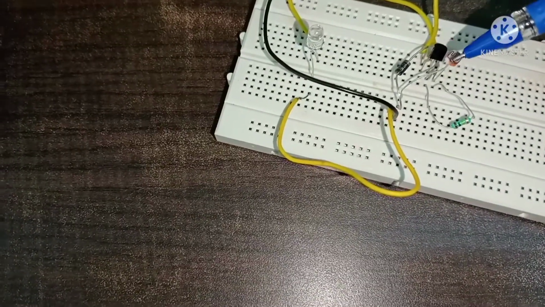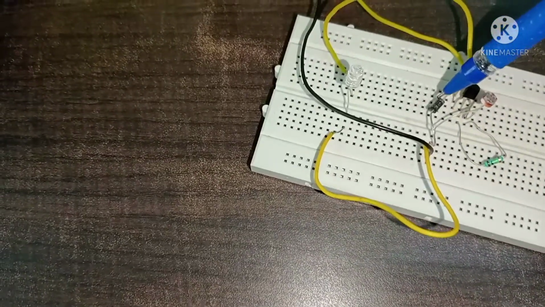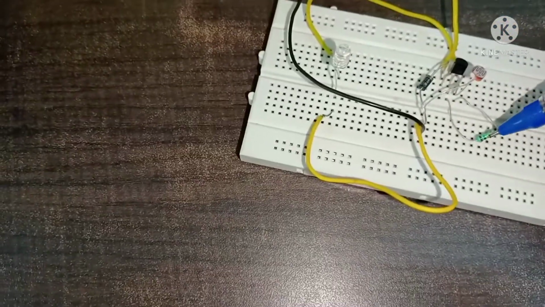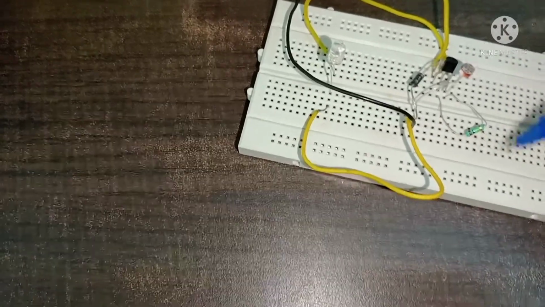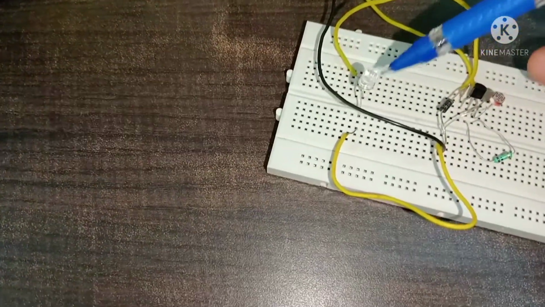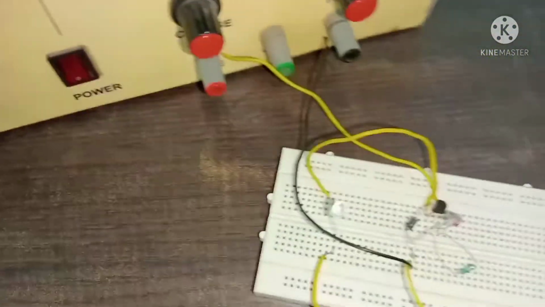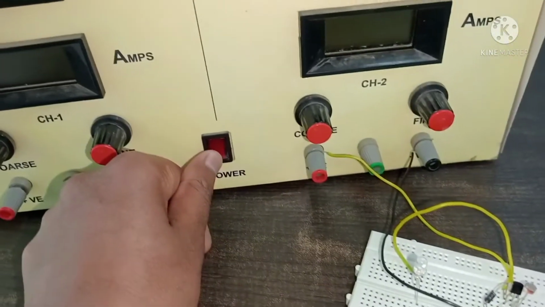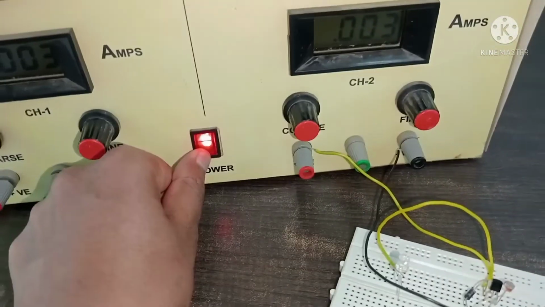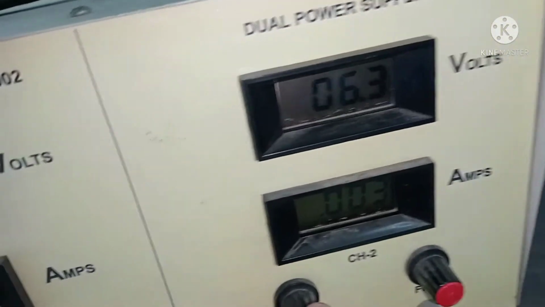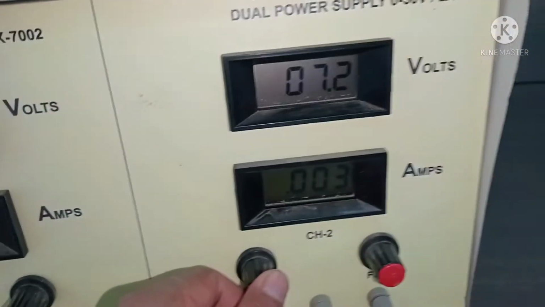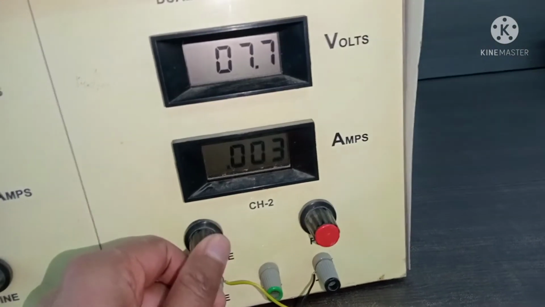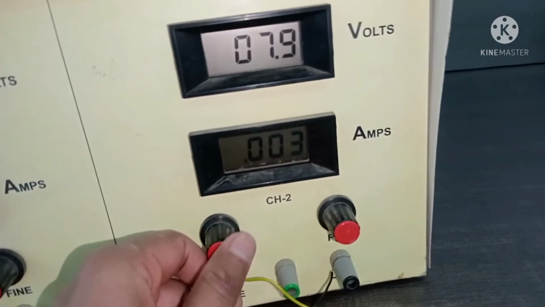One LDR here, this is the LDR. This is a 1N4007 diode. This is a 100 kilo ohm resistor, and this is the LED. This is a white LED I am using here, and I will show you how it functions. As I turn this on, you can see the voltage; you may vary it. I will show you. Right now the voltage I'm taking is around 8 volt.